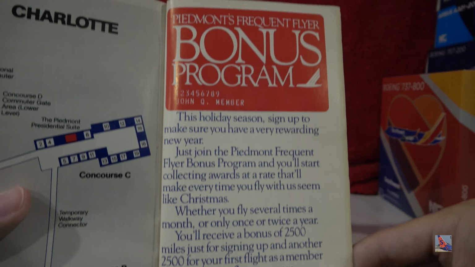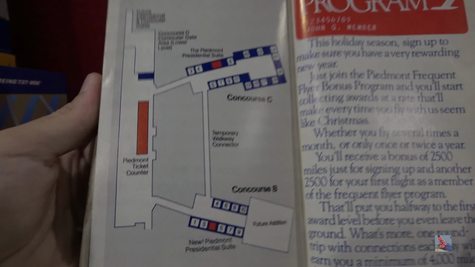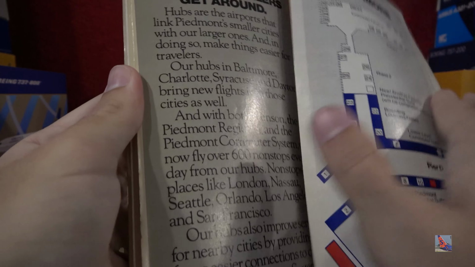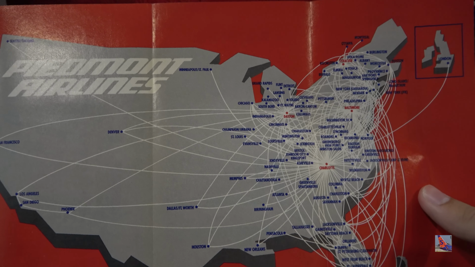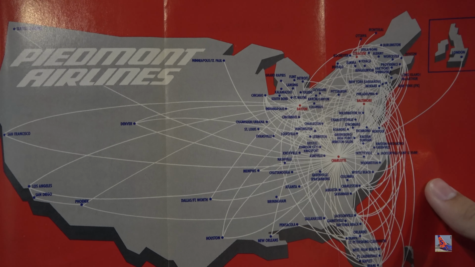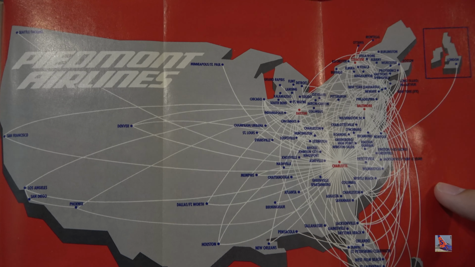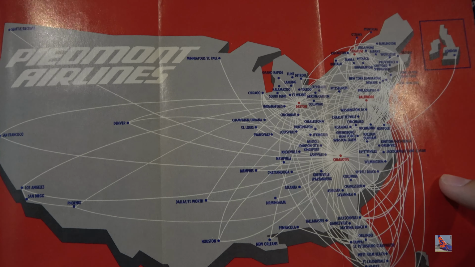How about this? So this is all the Piedmont stuff once again. Another map for the Charlotte, Baltimore, and Dayton maps. And here's the route map once again. I love seeing all these route maps. So I'll go ahead and pop up a picture for the 1984 timetable. And I don't really think anything changed too much compared to '84.